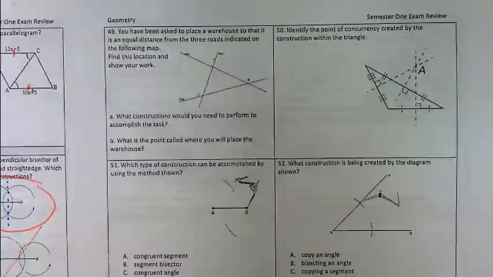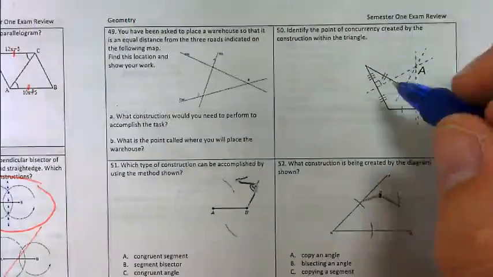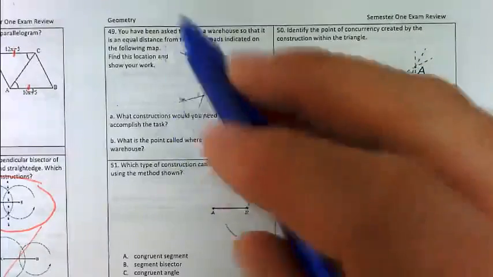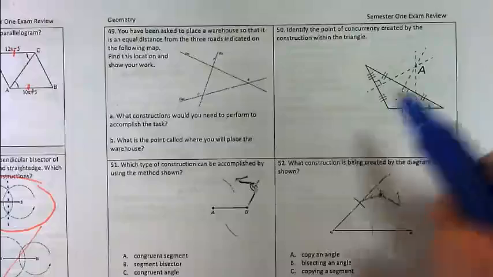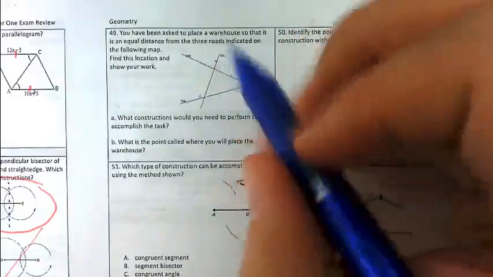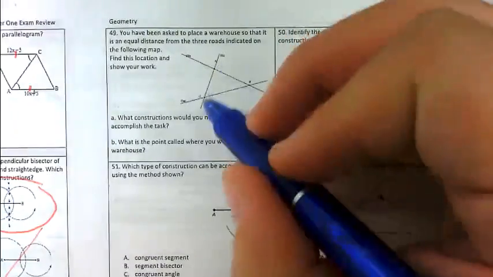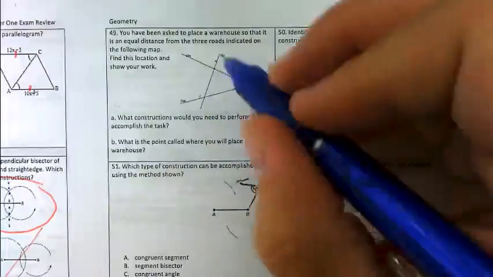On 49, you have been asked to place a warehouse so that it is equal distance from the 3 roads indicated on the following map. Find this location and show your work. You don't actually have to show your work. You don't actually have to do the construction. They ask you 2 sub-questions here. Now, in order for it to be equal distance from the roads, these are creating a triangle.